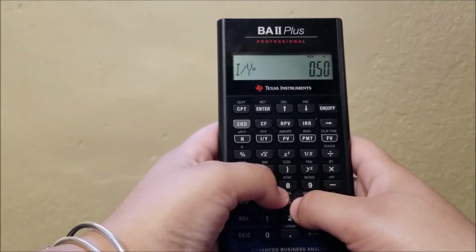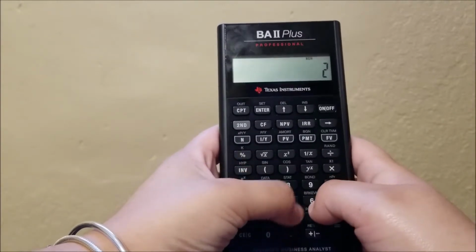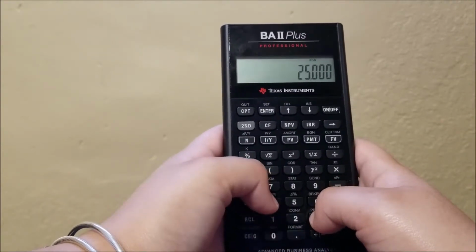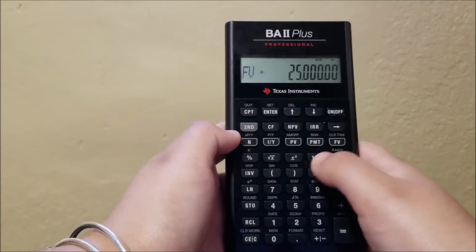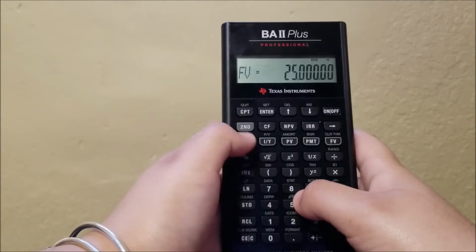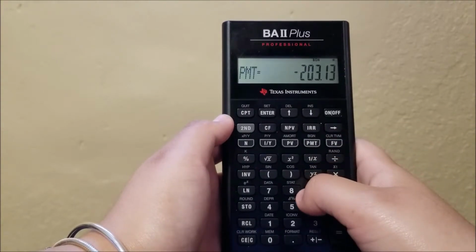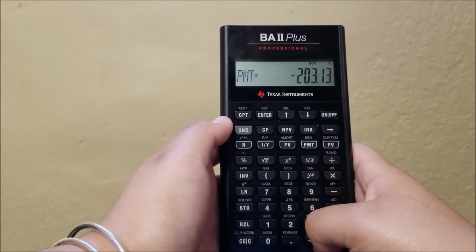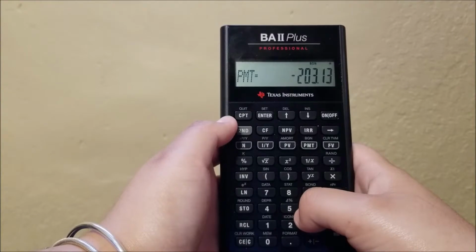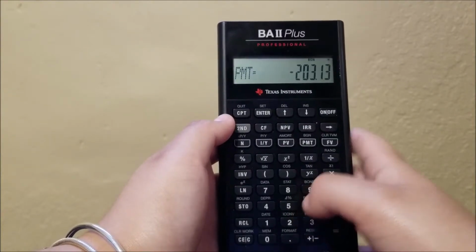And then we're going to put the future value of 25,000 because that's our end result that we want. Then we're going to compute for how much we would have to pay, which is 203.13. It just makes it negative because it could be a positive or negative outcome.